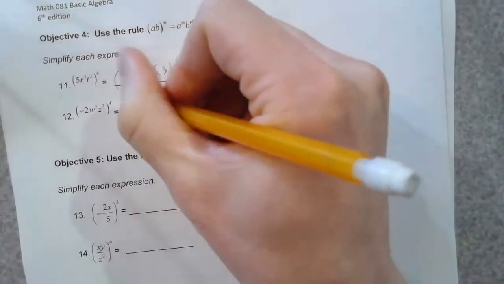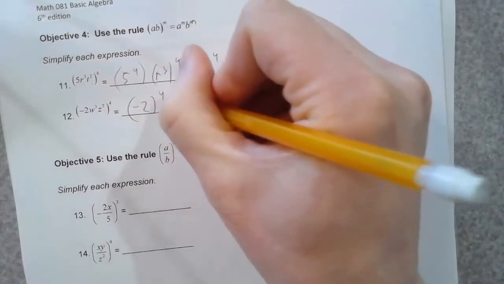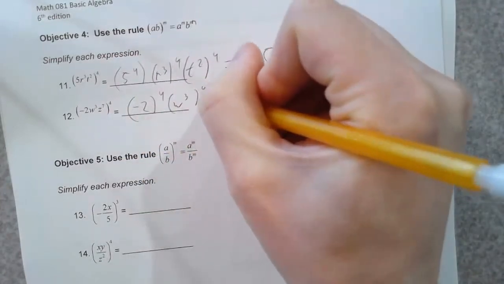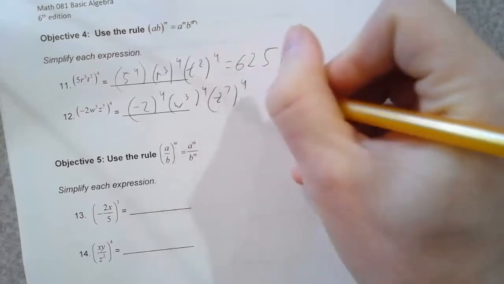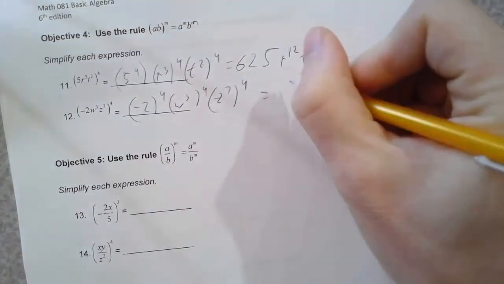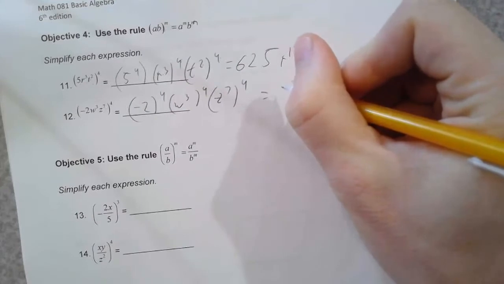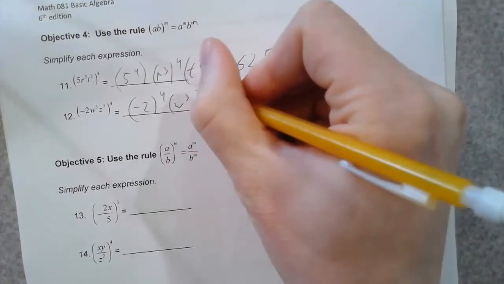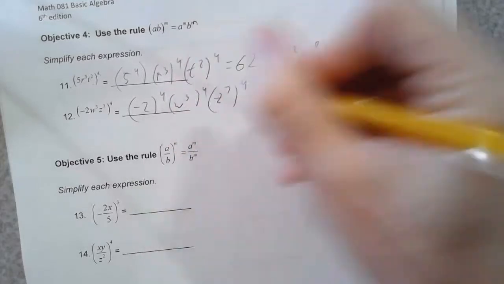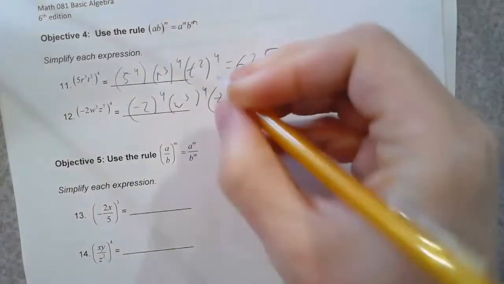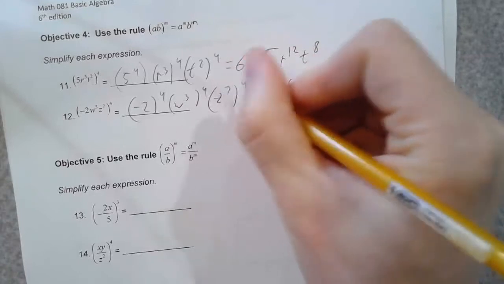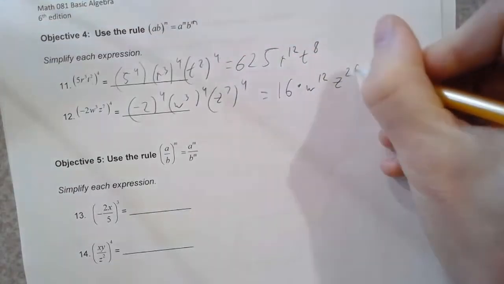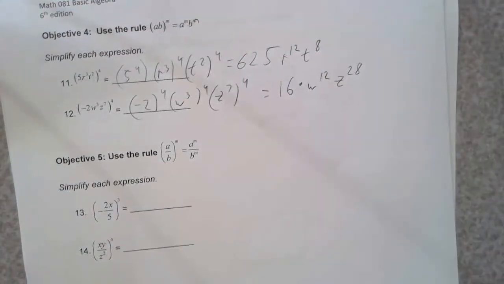Same thing here. Negative 2 to the fourth, w cubed to the fourth, z to the 7th to the fourth. Negative 2 to the fourth is negative 2 times negative 2 times negative 2 times negative 2, which is 16. W to the third to the fourth, you multiply those, w to the 12th. Z to the 7th to the 4th, multiply those, z to the 28th.